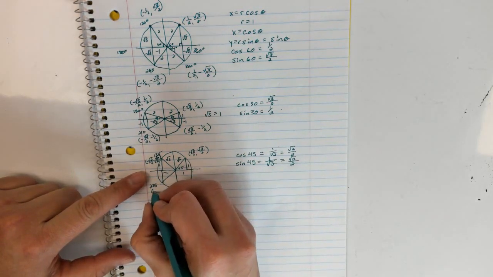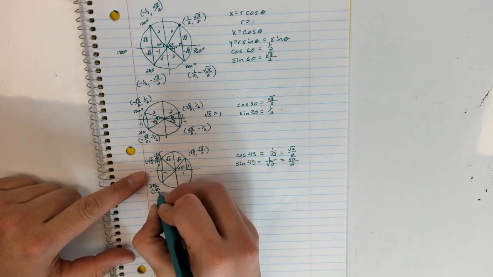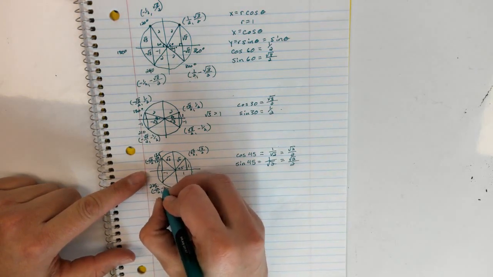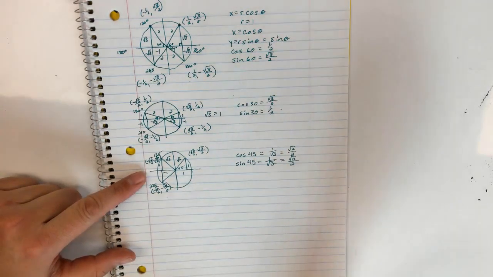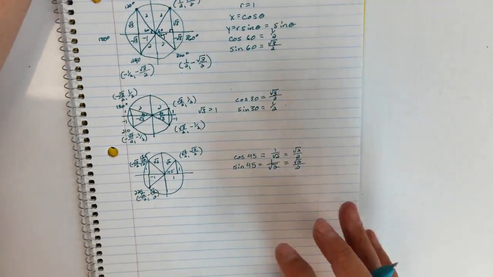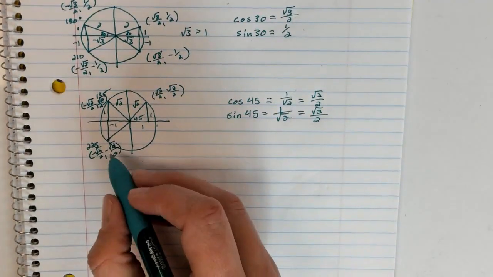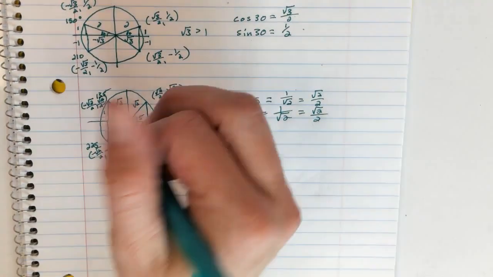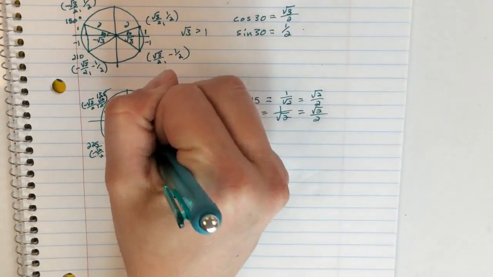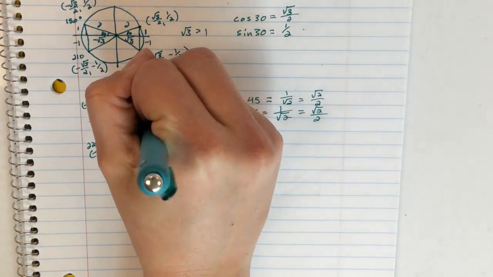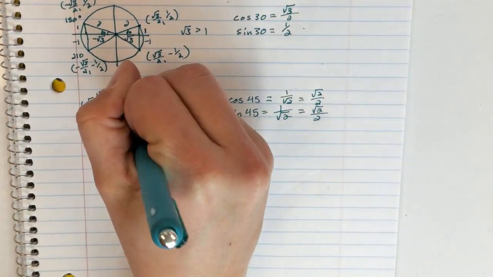X value would be negative. Sine value would be negative. So negative square root of 2 over 2, negative square root of 2 over 2, and then the last 45 there, same idea, negative and positive, and the square root of 2.